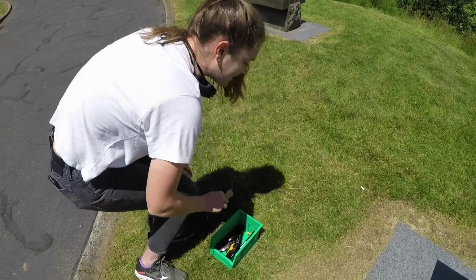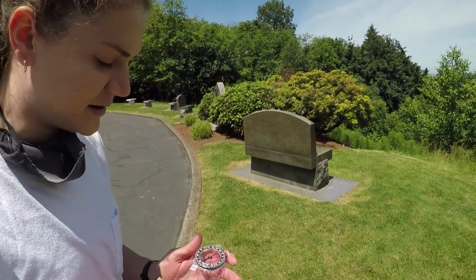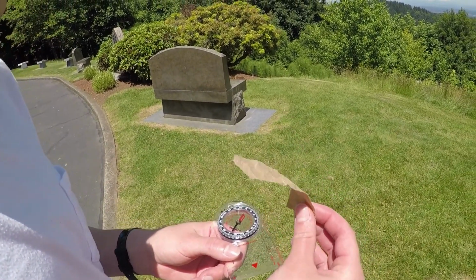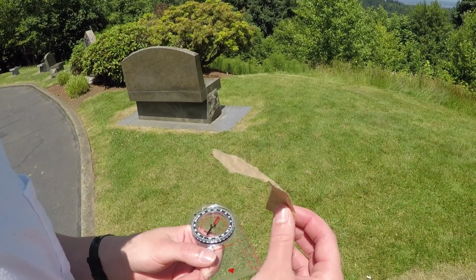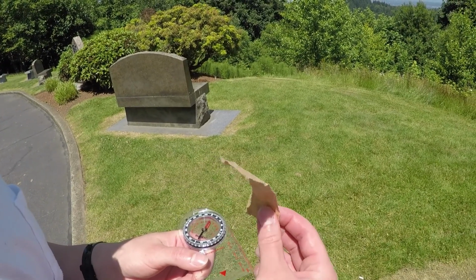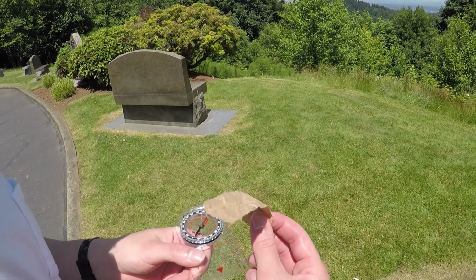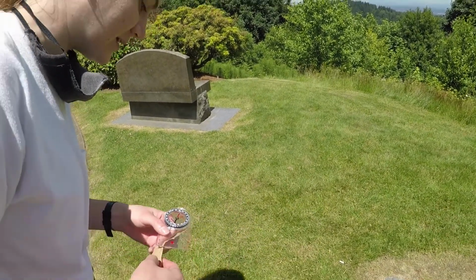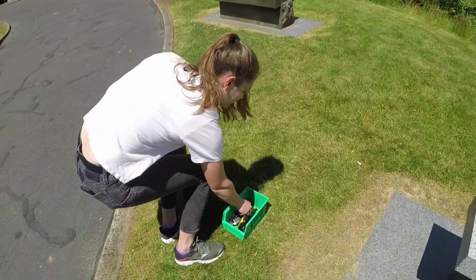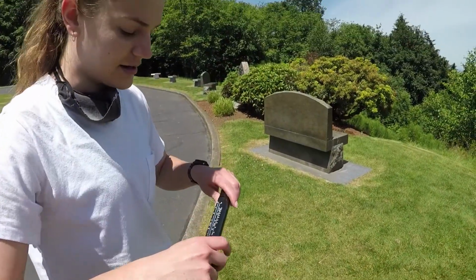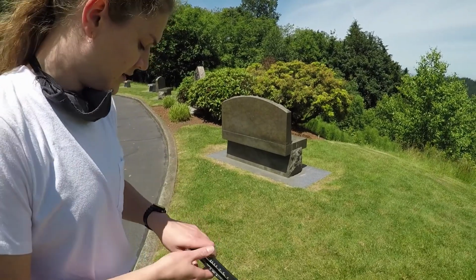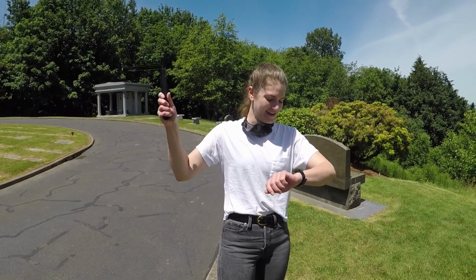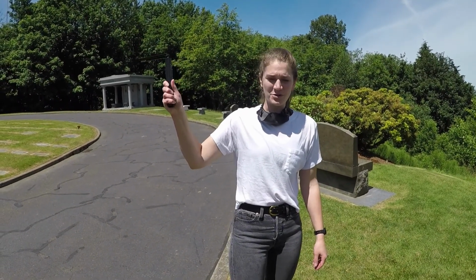Next, let's try and get our wind direction. We got our compass pointing north, and our paper is blowing to the south. Go ahead and record south as the wind direction in your notebook. And next we're going to take our temperature. Going to do the sling psychrometer for a minute and a half, and then we'll get our wet bulb and dry bulb readings.